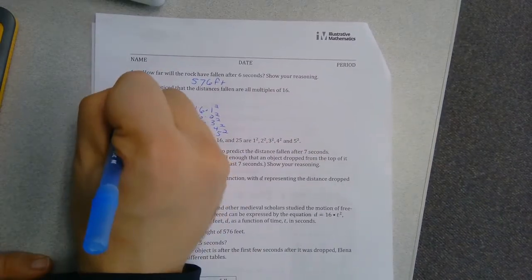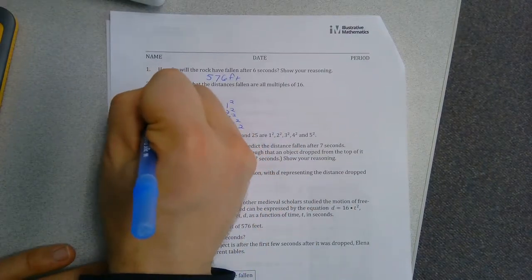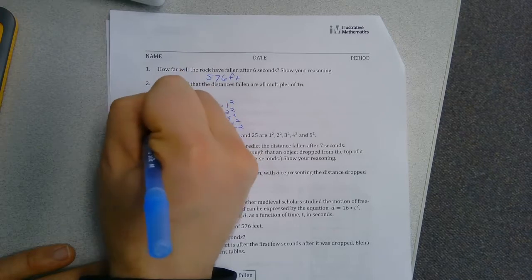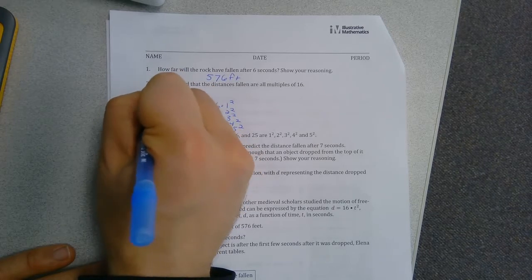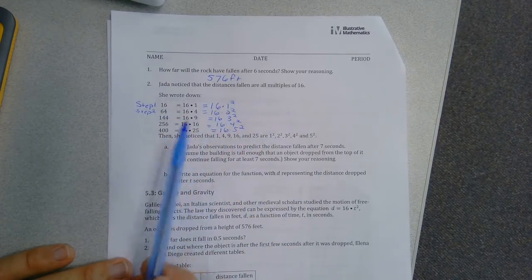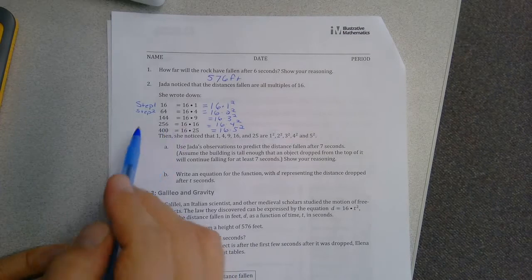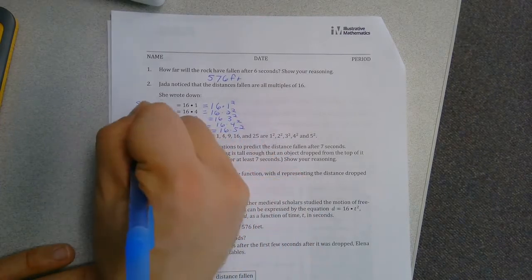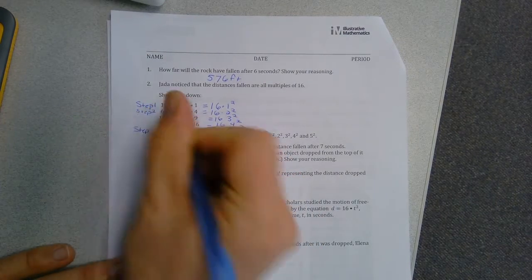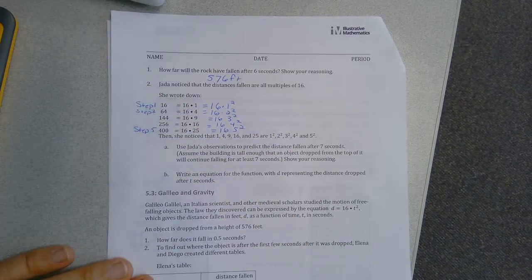So if you notice, this is for step 1, and then here, this is step 2. So step 1 is 16 times 1 squared. Step 2 is 16 times 2 squared. And then here, I'm going to skip a few, and we have step 5 is 16 times 5 squared.